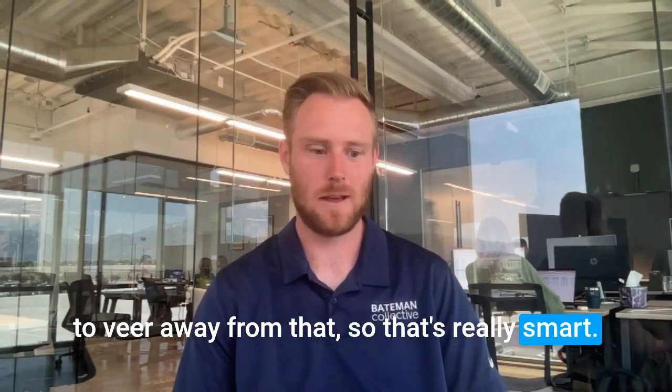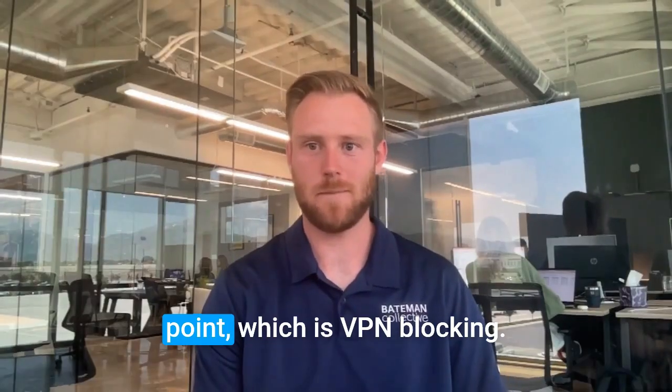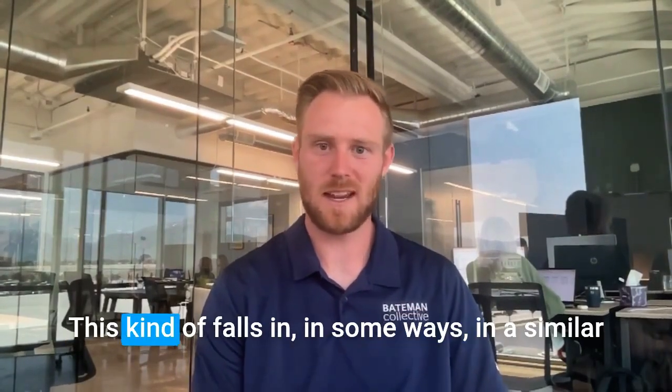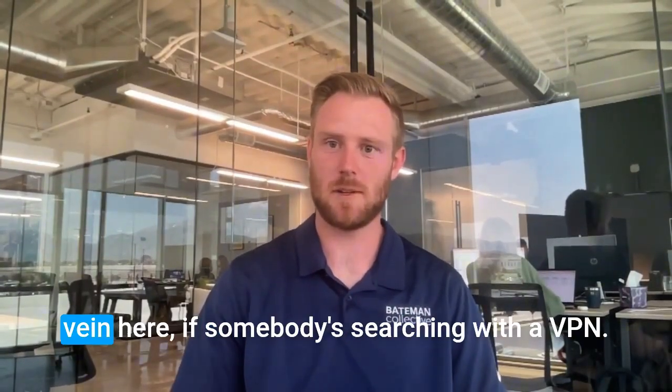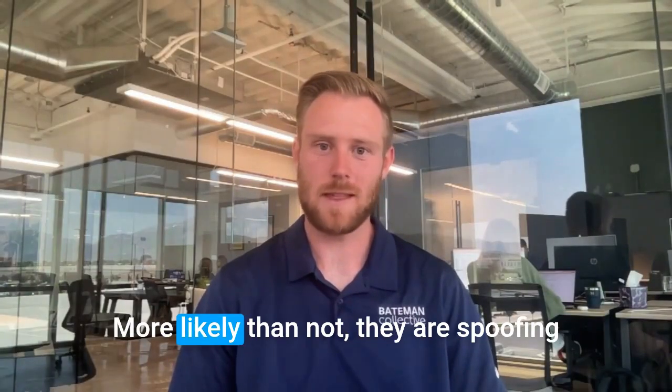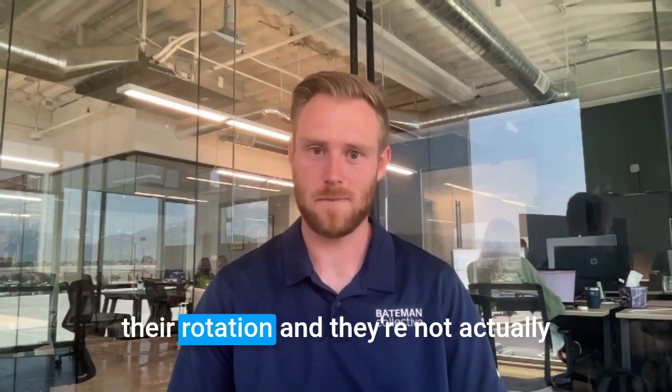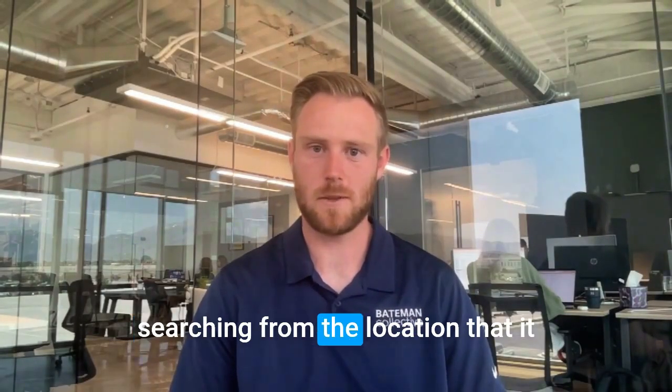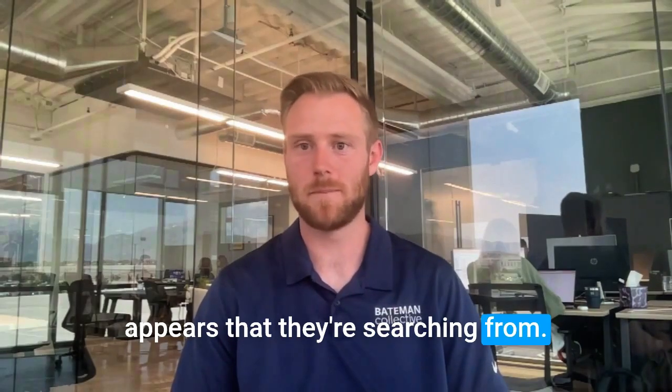So that's really smart. All right, this brings us to the very last point, which is VPN blocking. This kind of falls in a similar vein here. If somebody's searching with a VPN, more likely than not, they are spoofing their location and they're not actually searching from the location that it appears they're searching from.